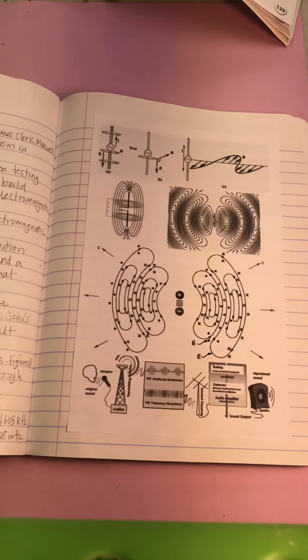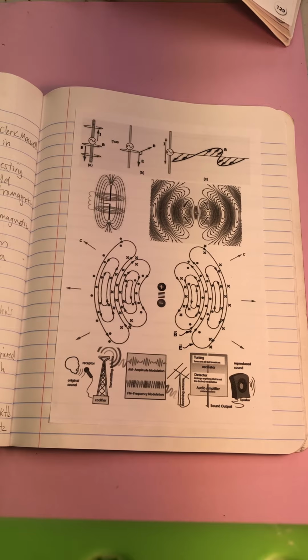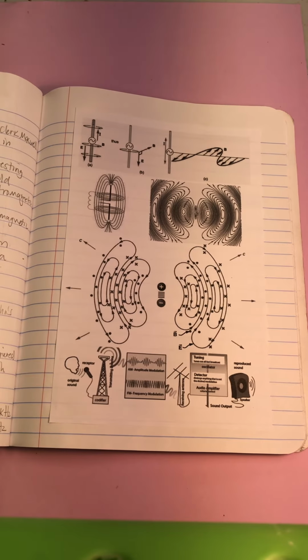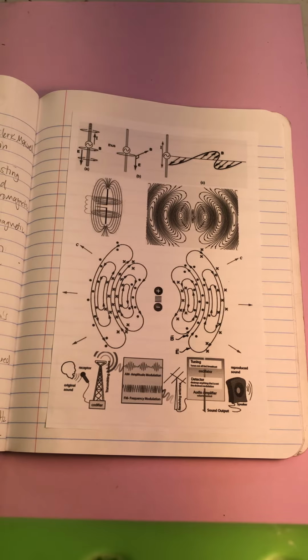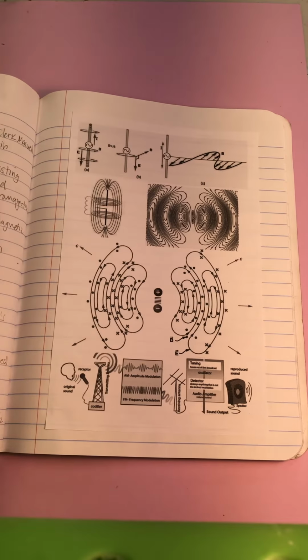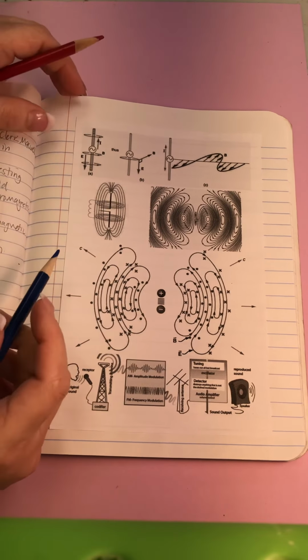Okay, so if we look at the production of the radio waves and how they figured this out, I'm going to use the red and blue of the colored pencils just so we can figure out how this works and keep track of them, okay? So red will be electricity and then the blue will be the magnetism.